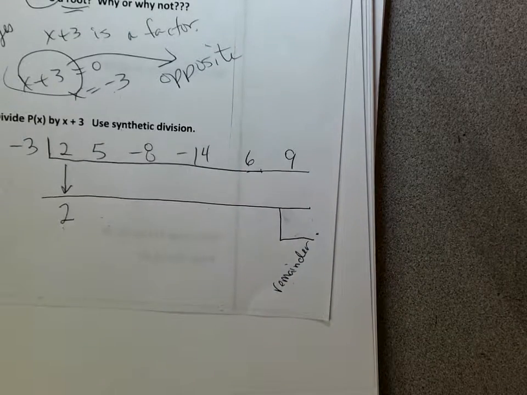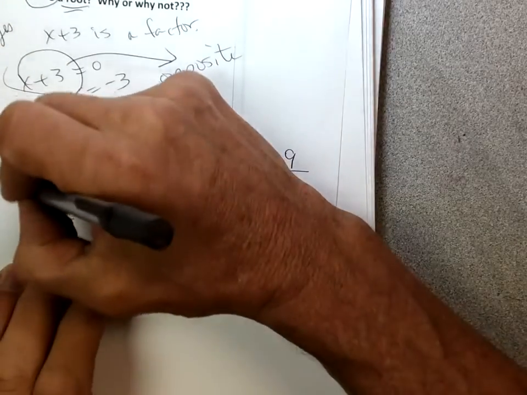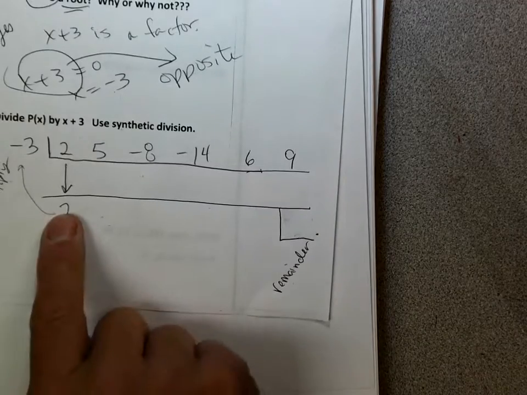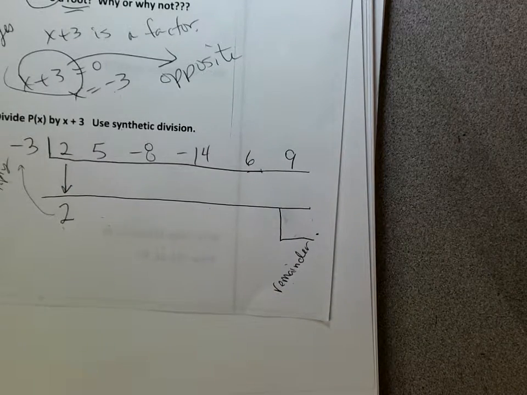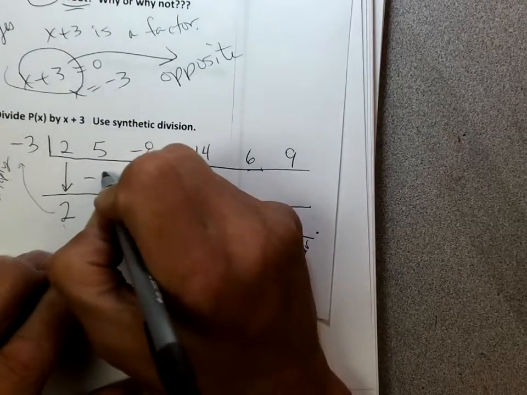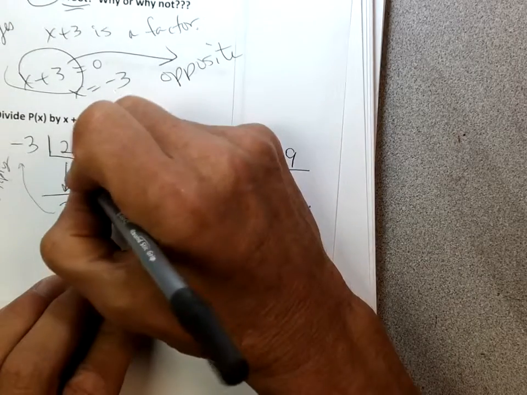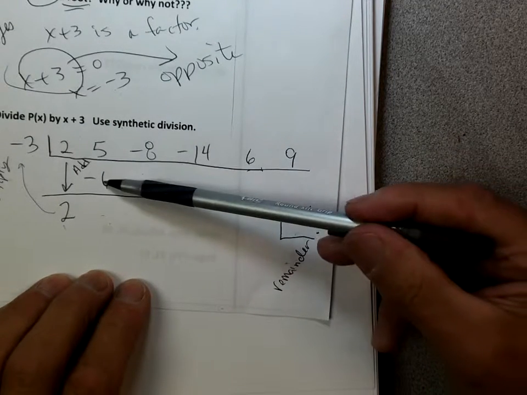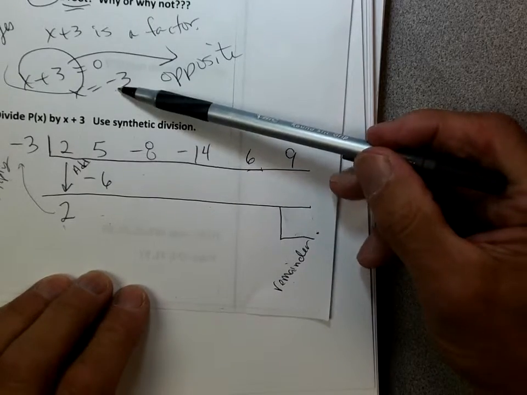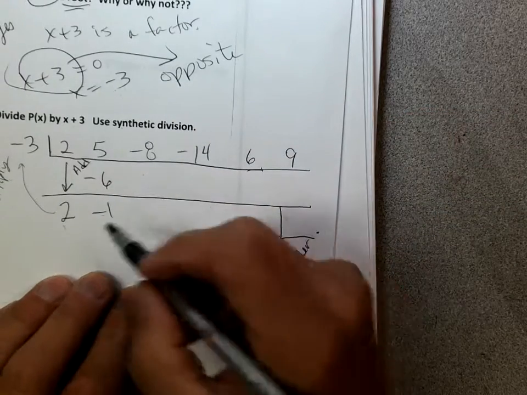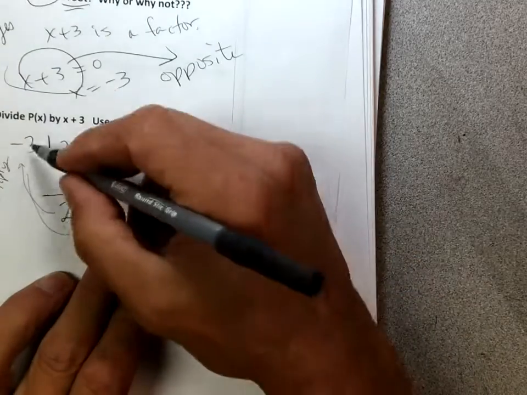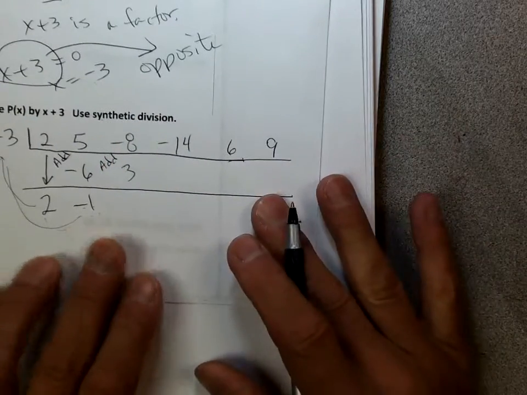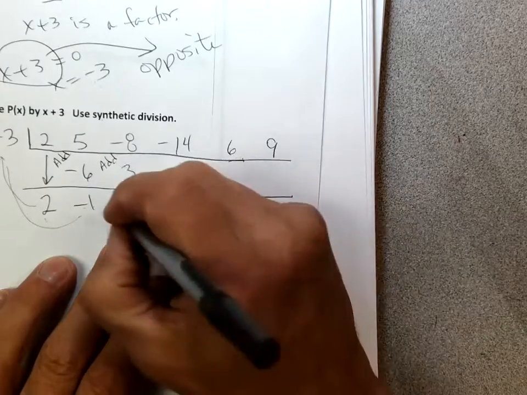And now, what am I going to do? I am going to multiply. 2 times -3 is a -6, right? And then I'm going to add. In division, normally we would subtract, right? You guys remember doing division? You'd subtract, but we don't subtract because we've already made it a negative. So we add, we get a -1. We multiply, right? -1 times -3 is a +3, and then we add, right? -8 plus 3 is a -5, right?